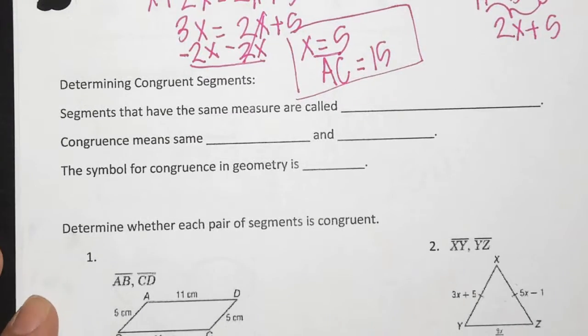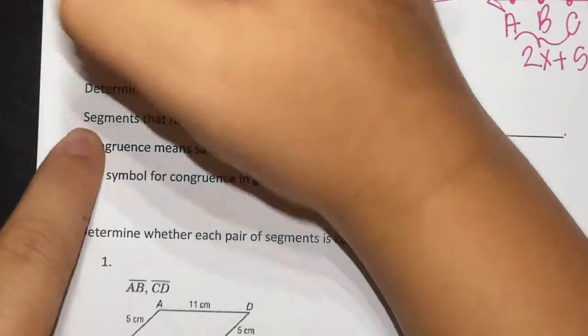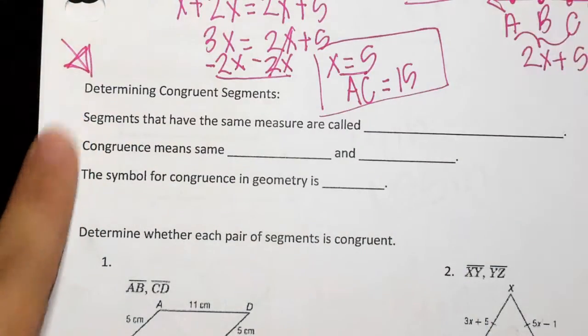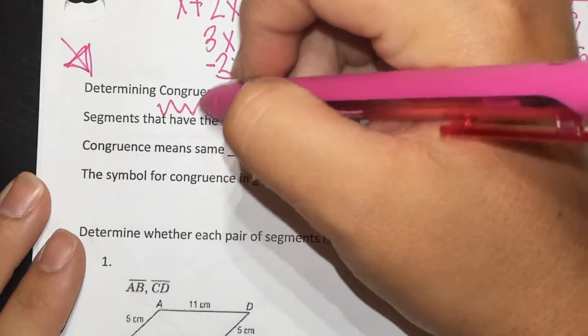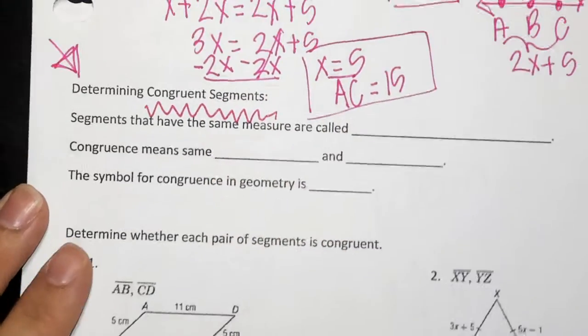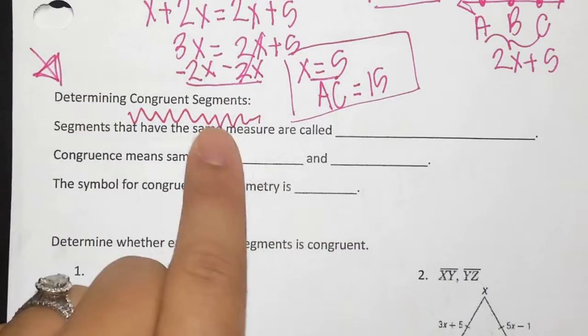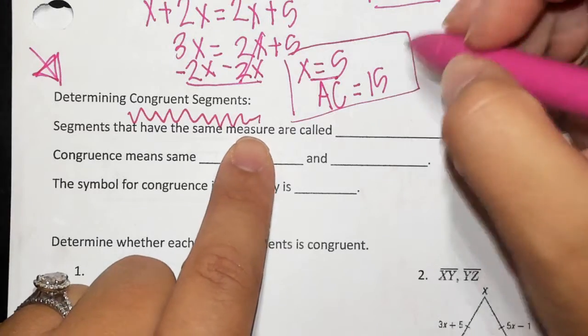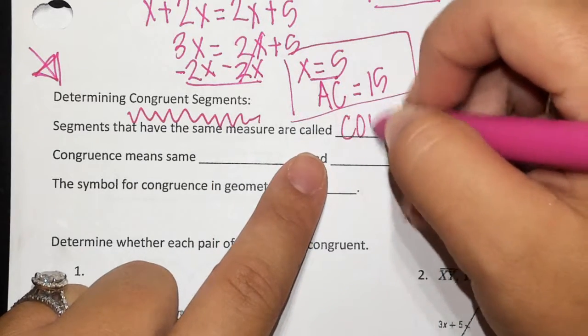All right, so we're talking about congruent segments. So this is a little bit different. We're determining congruent segments. Are segments congruent? So segments that have the same measure are called congruent segments.